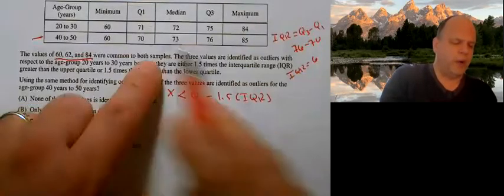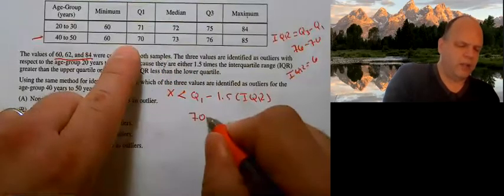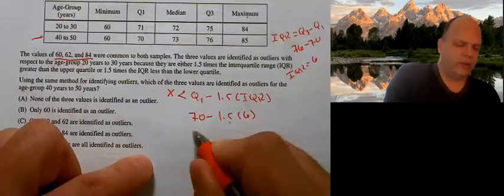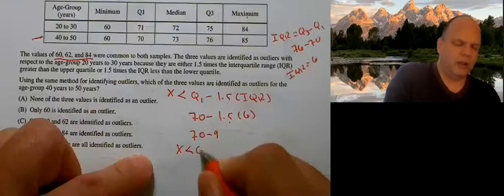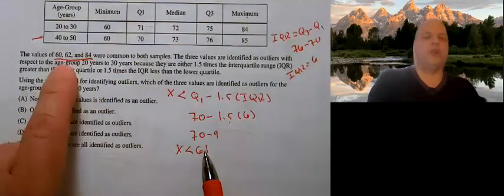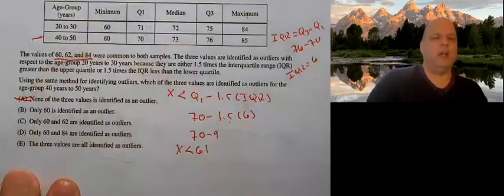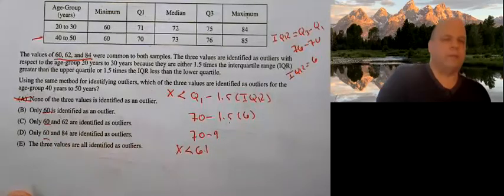So let's plug in what we know here. All right, Q1 is 70. 70 minus 1.5 times 6. That's 9, so 70 minus 9. So X must be less than 61. If it's 61, it's not an outlier. It's on the fence. That's not an outlier. But sure enough, 60 is an outlier. So that gets rid of A, and we know that 60 is an outlier. We don't know about the others.